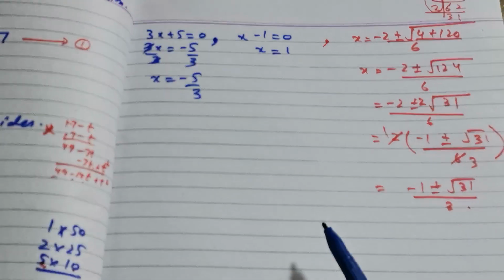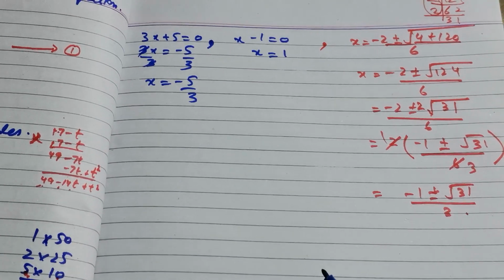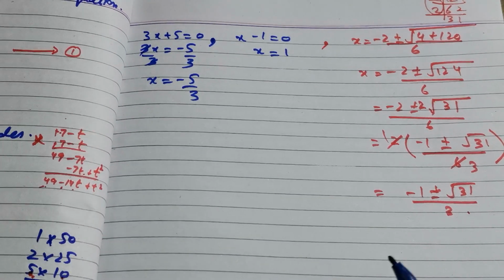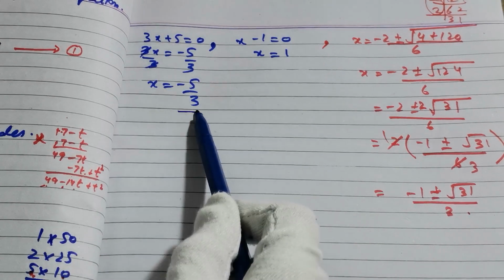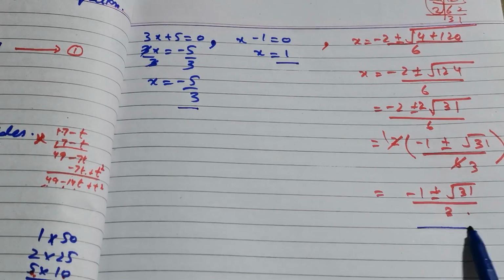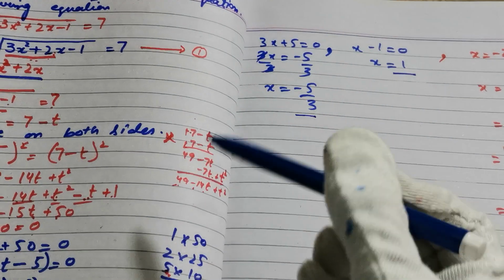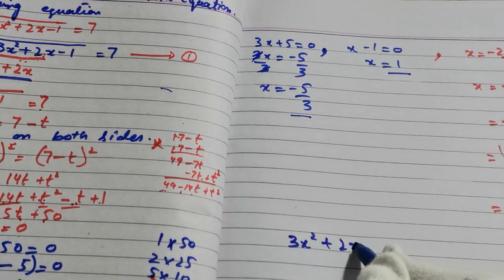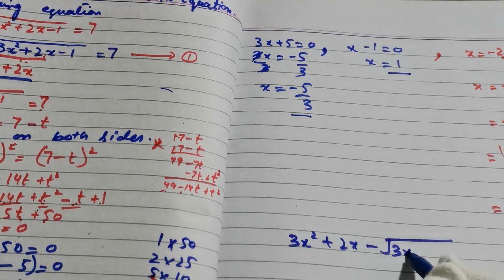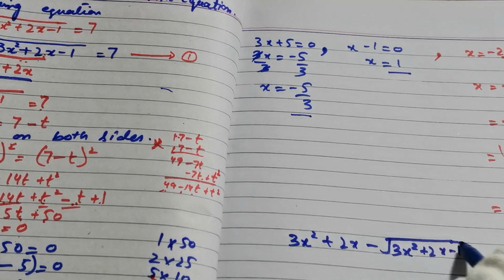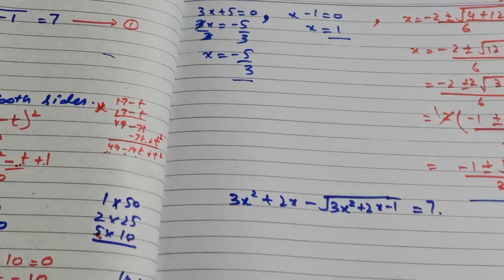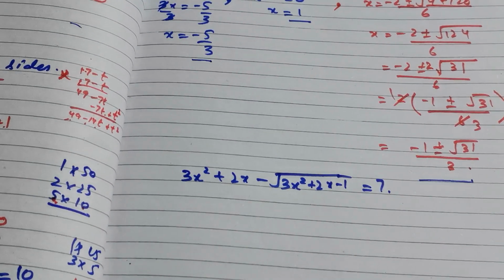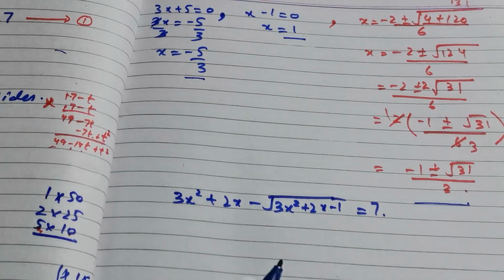Now the solution set is not the same as in the previous exercise. We will put this value, this value and this value in equation 1: 3x² + 2x minus under root 3x² + 2x minus 1 equal to 7. If both sides are equal, then we can say the answer is the same.